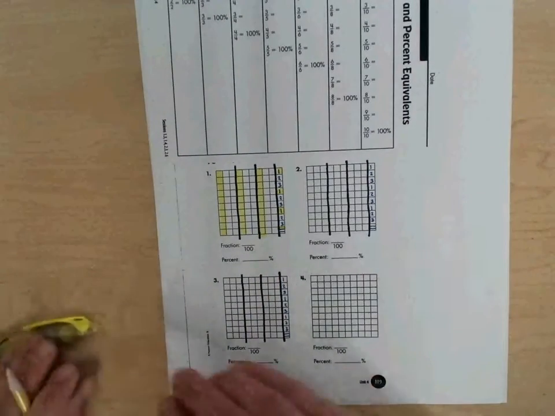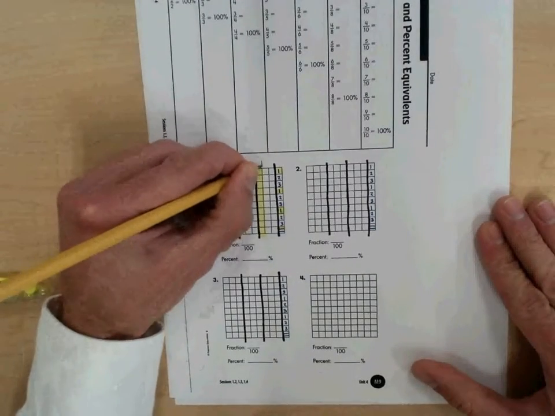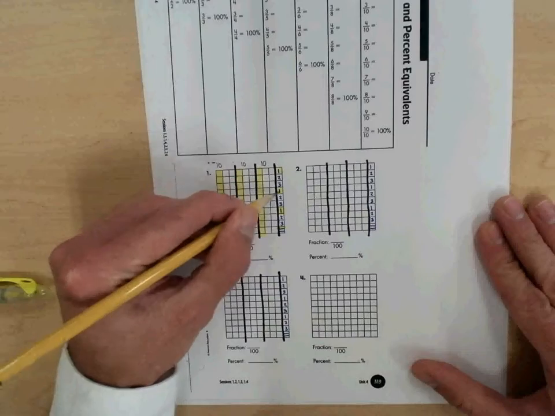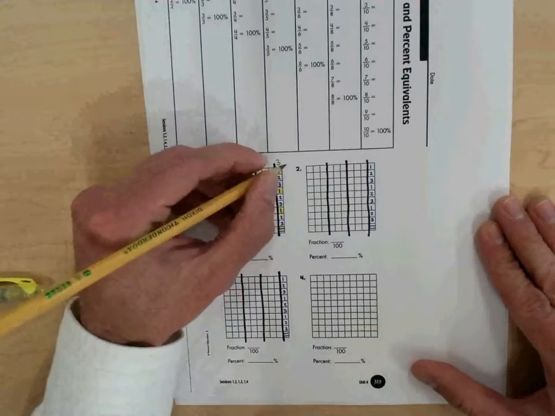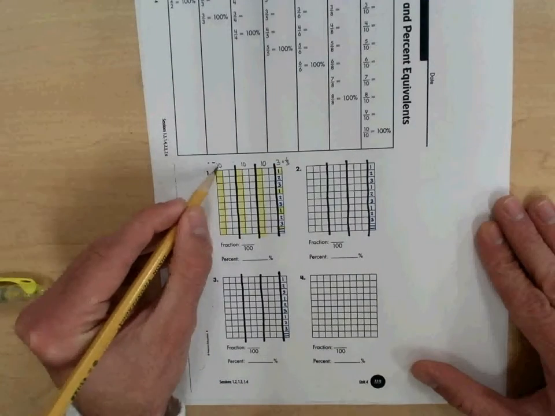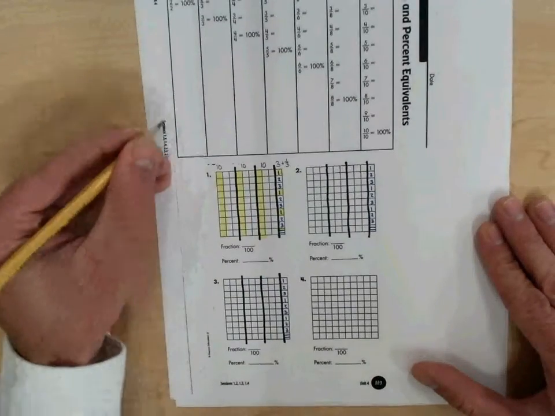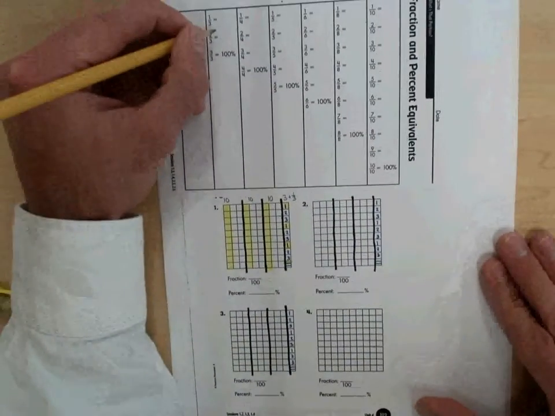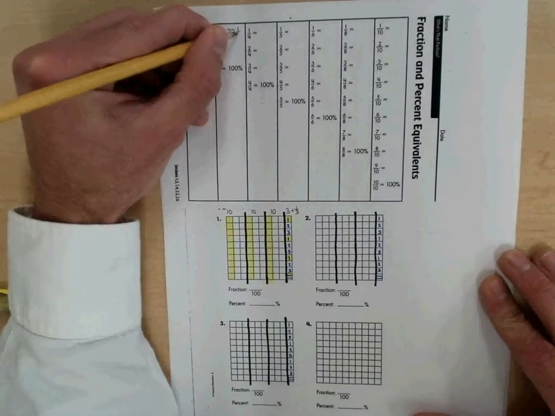So if I add those up, this is 10 right here, 10 right here, 10 right here, and then I count 1, 2, 3, and I look and see how much I filled in there, and that's plus a third. So if I add all that up, this is 10, 20, 30, 33 and a third. So I would come up here and fill in 33 and 1/3%.